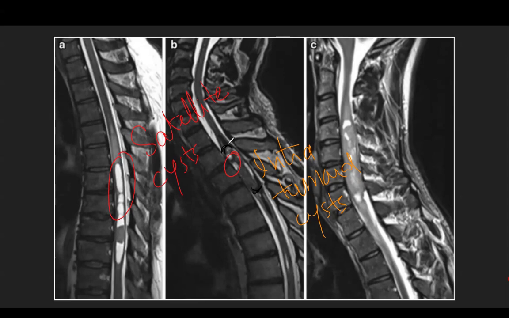And when you see the last image, there are both the intratumoral cysts and the satellite cysts. I have just cleared it up so that it's easier for me to write. These are the intratumoral cysts, and these ones are the satellite cysts. Have I made myself clear? Yes. So both of these can be a feature of ependymoma. And the next time you look at a lesion like this, you would not confuse them for astrocytomas.